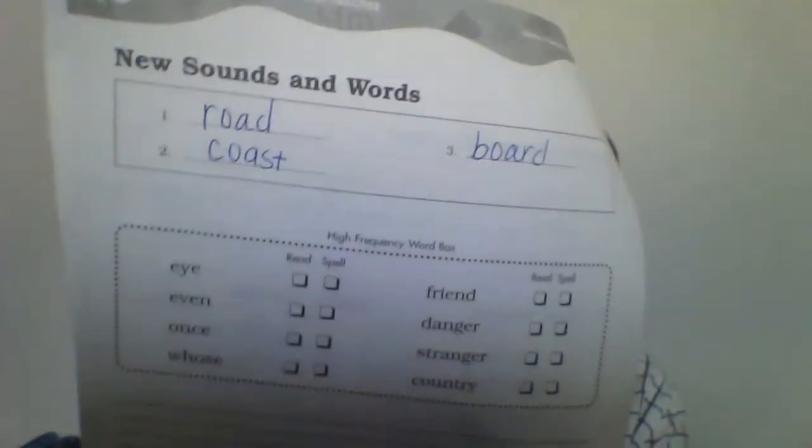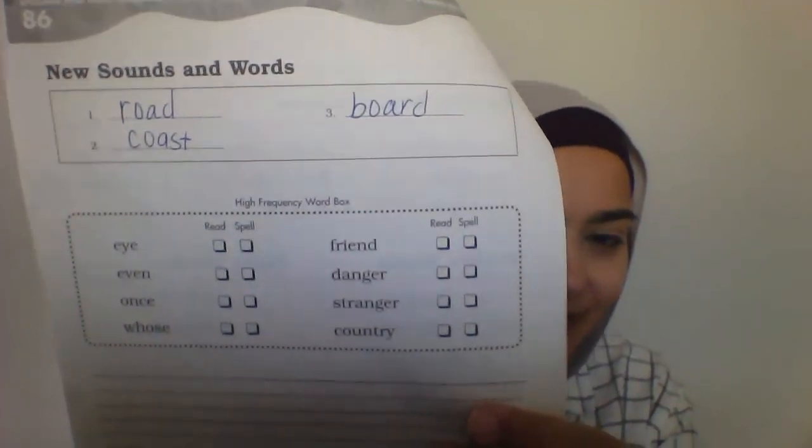Number 2, spell the word coast. Coast. C-O-A-S-T. Excellent job. Next to number 3, board. Not like I'm bored, but I like to play a board game. Board. B-O-A-R-D. Excellent. So your paper should look like mine. If you need time to write this down, you can pause the video now.